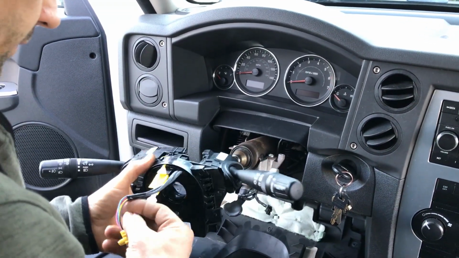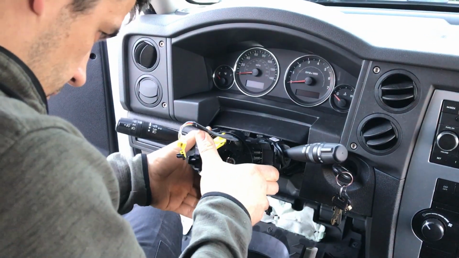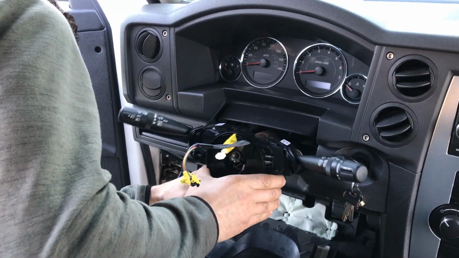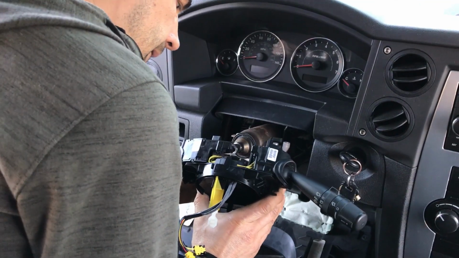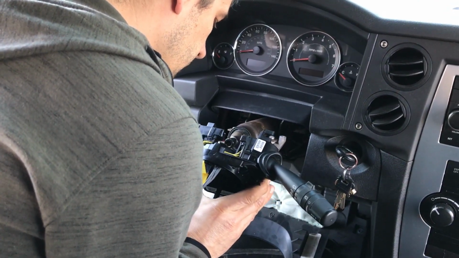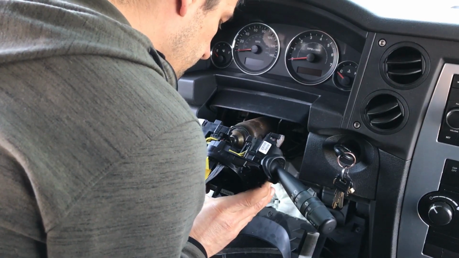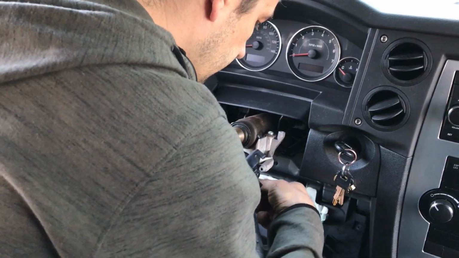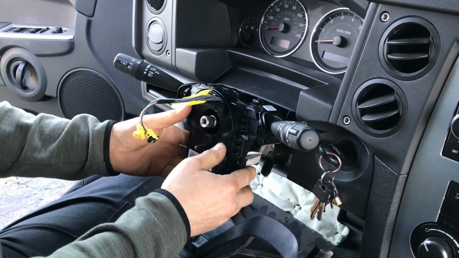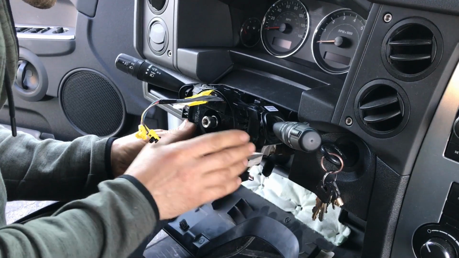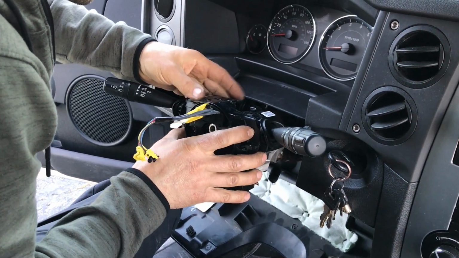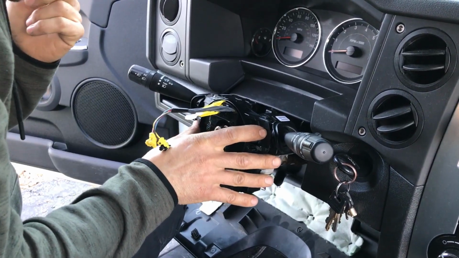Okay, so now carefully I'm gonna put it back in. Put all the wires, all 3 wires down. 2 white, 1 black. And the multifunction switch. Good.